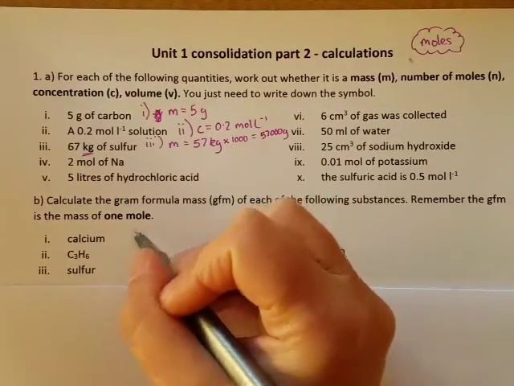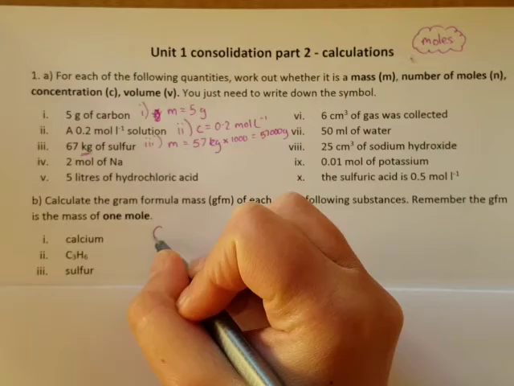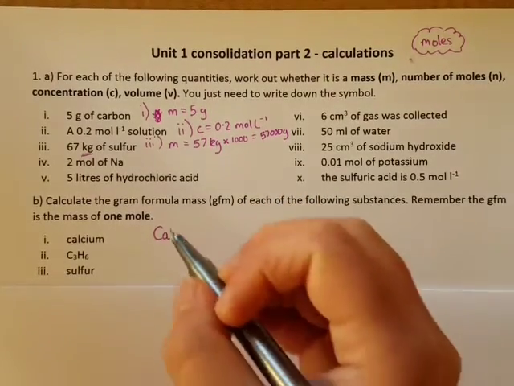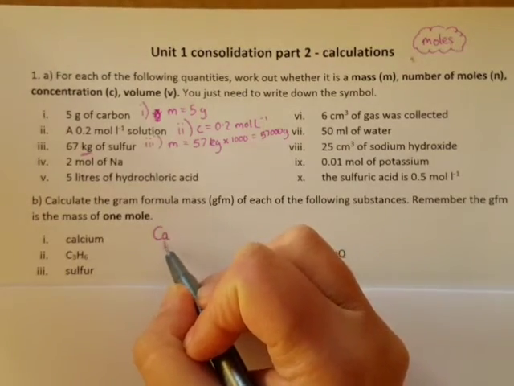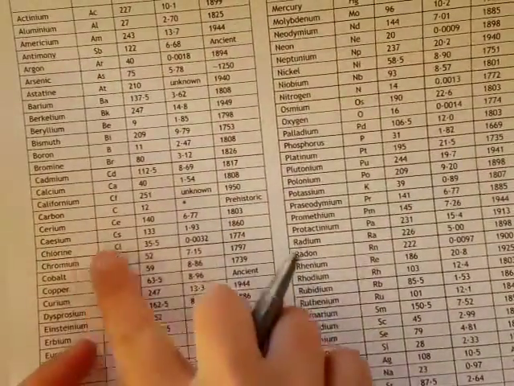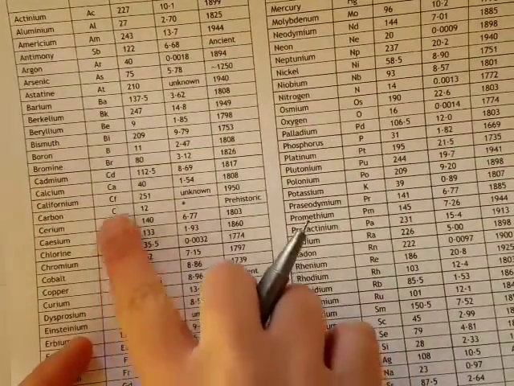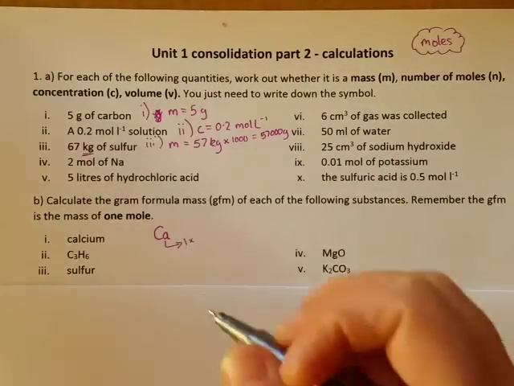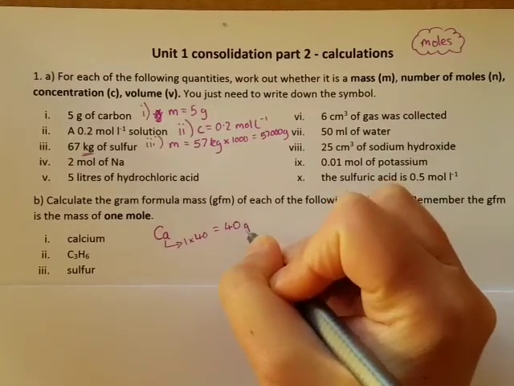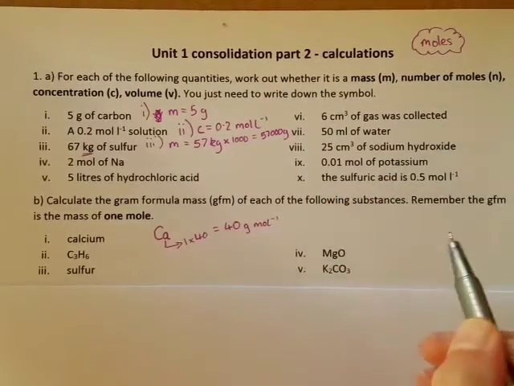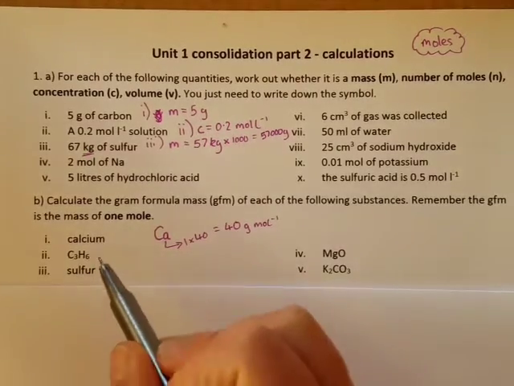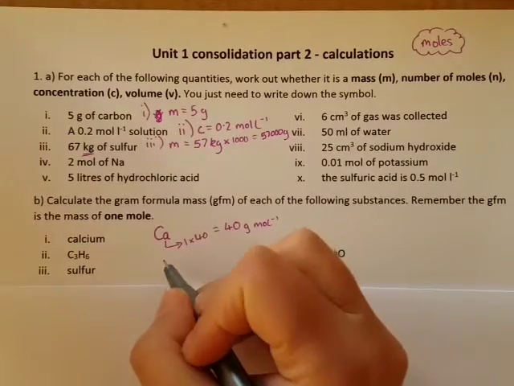So calcium, remember an element, the first thing you want to do is write the formula. And unless this is diatomic, the formula is just the symbol. So for calcium, there's only one calcium, and then we're going to do 1 times the relative atomic mass, which is here, which is 40. And the GFM for calcium is 40 grams per mole. So remember, the GFM is the mass of 1 mole, which is why we can give it the units of grams per mole. Okay, this next one, C3H6.